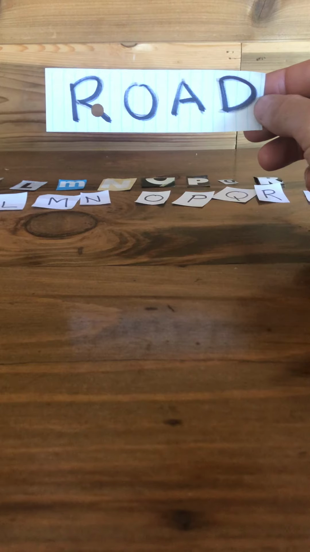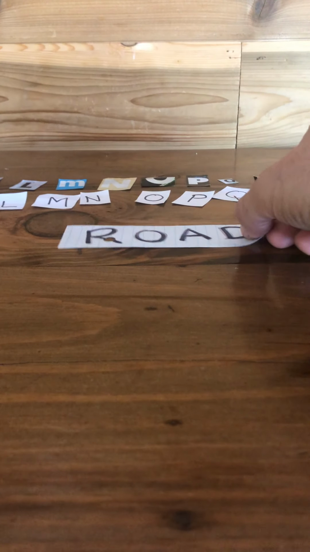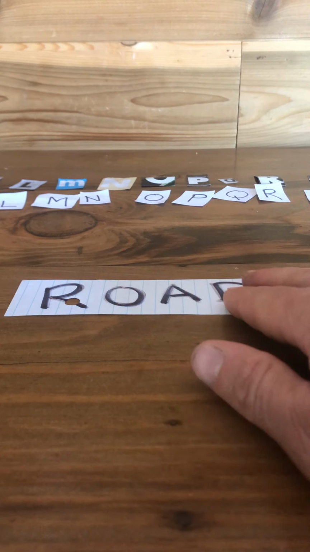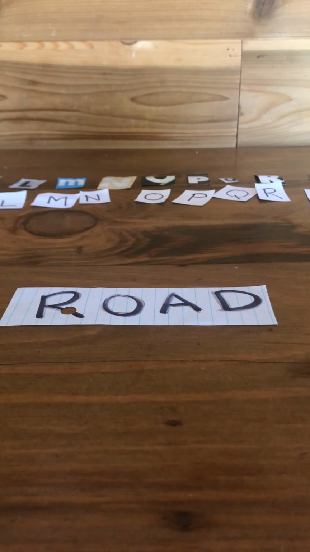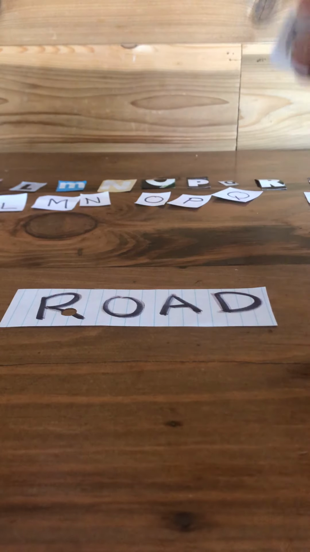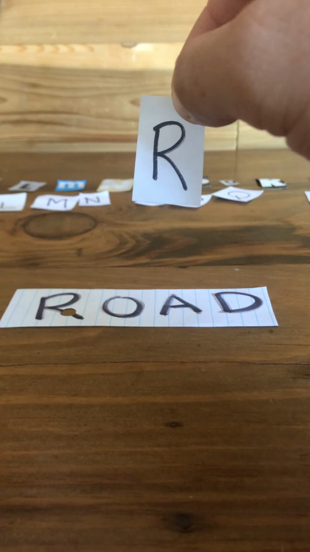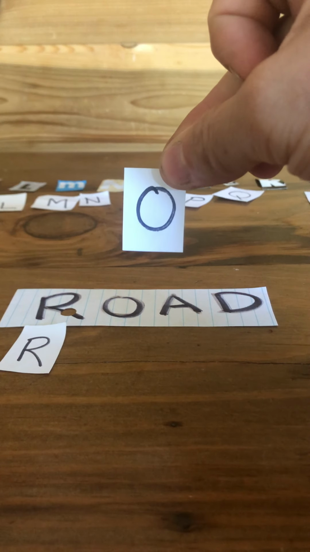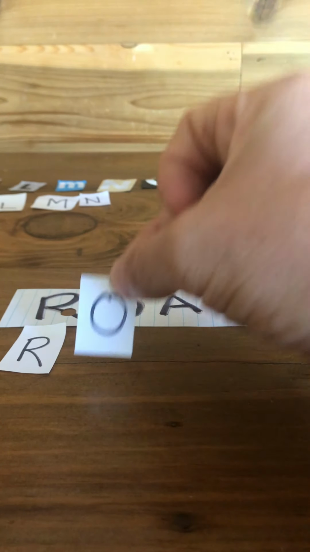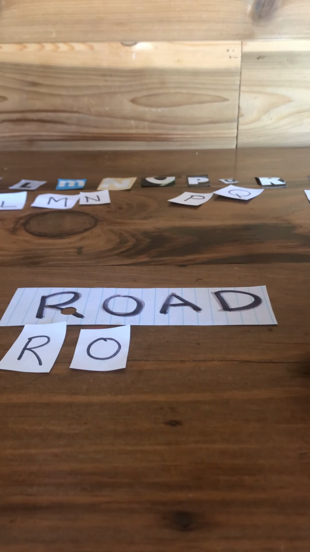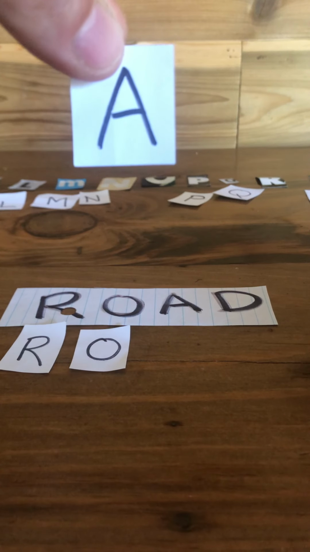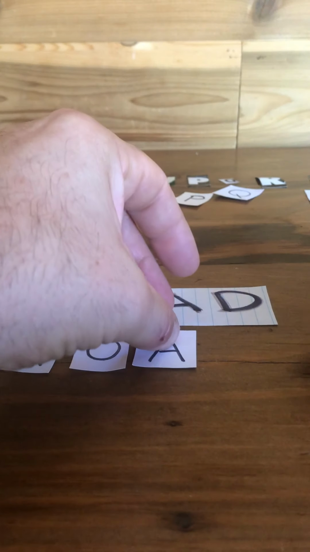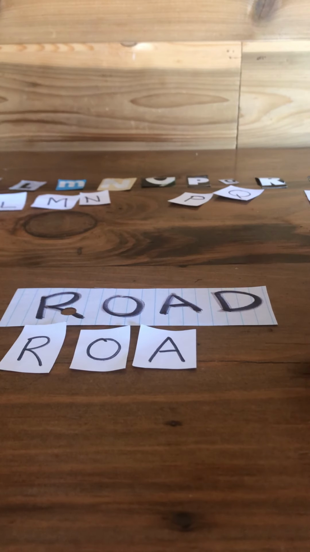Our next word is the word road. So let's spell the word road. R. O. A, and the letter D.